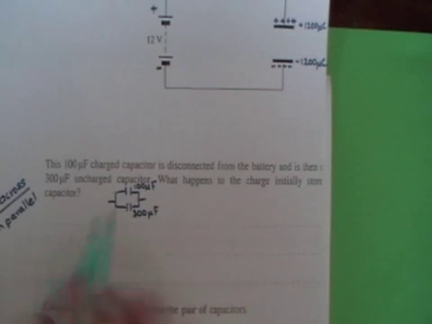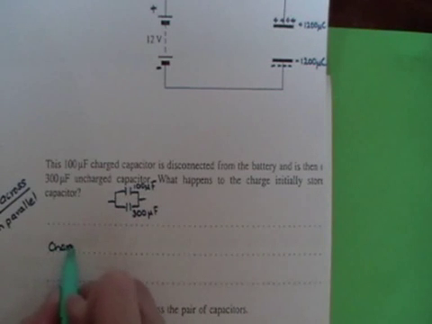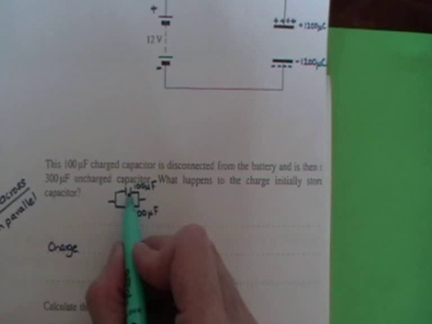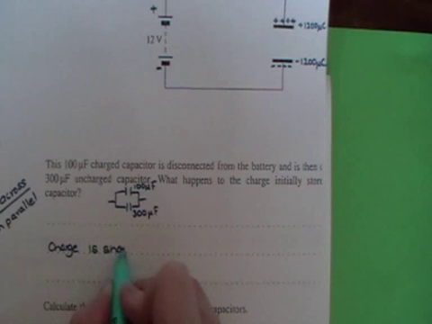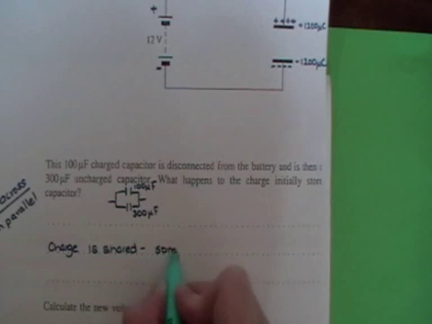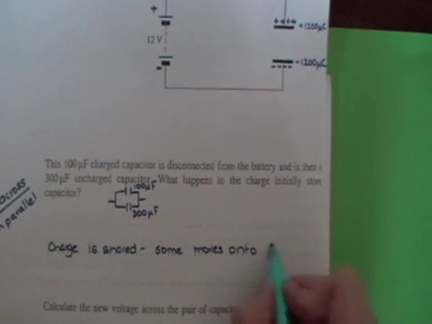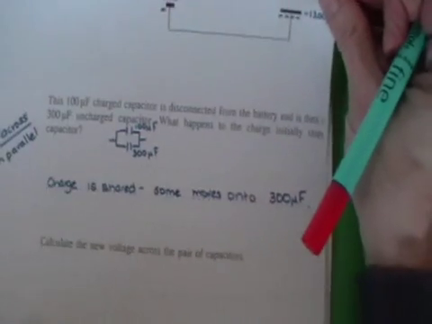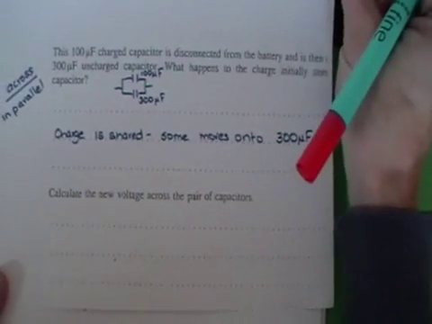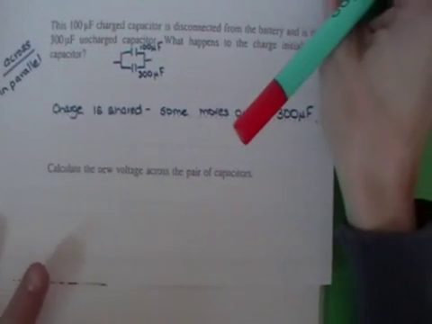So what happens to the charge initially stored on the 100 microfarad capacitor? Well, that charge is shared. So you have a total amount of charge here as a result of being charged to 12 volts, and that charge is shared. And so some of it moves on to the 300 microfarad capacitor. Calculate the new voltage across the pair of capacitors.